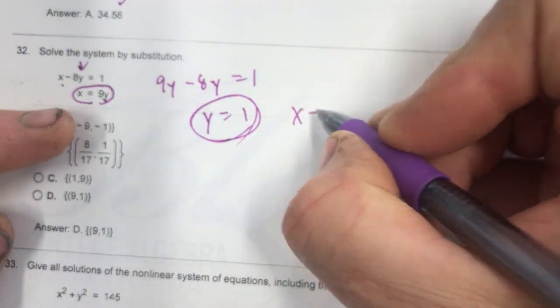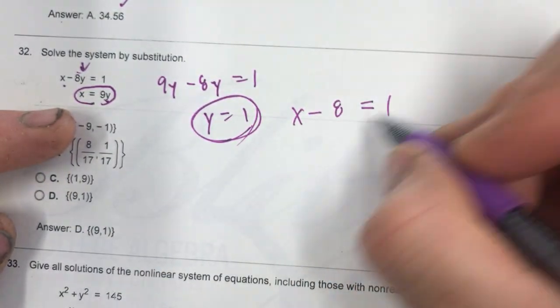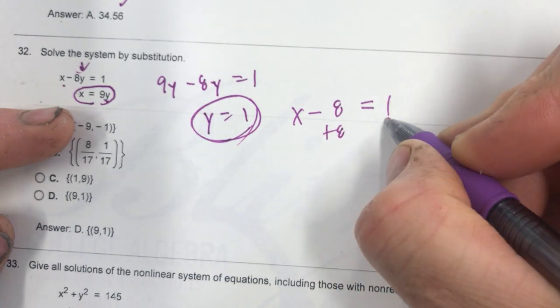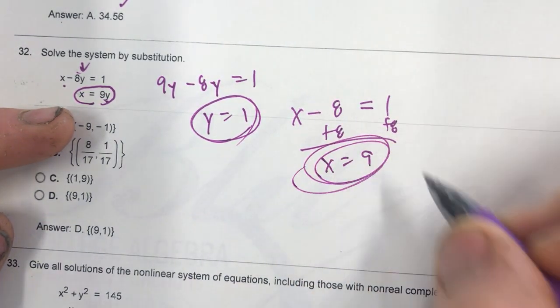So I have x minus 8 times 1 is 8. All right, so I'm going to solve this one. So I add 8. X equals 9. There you go.